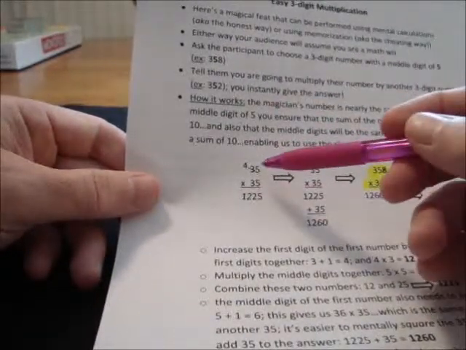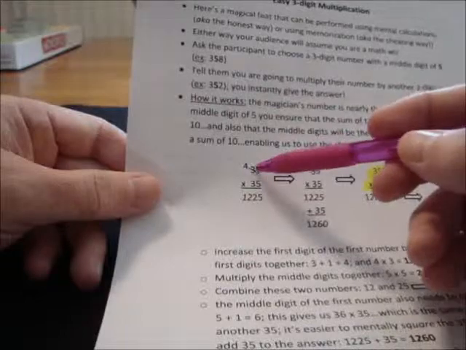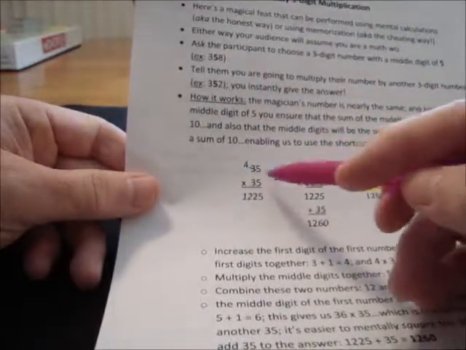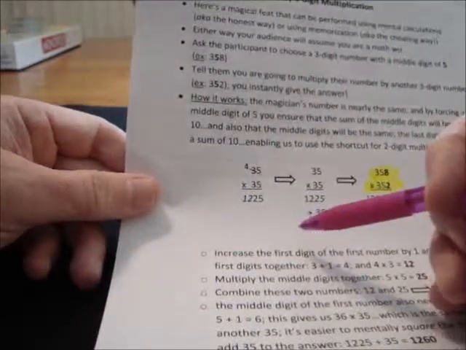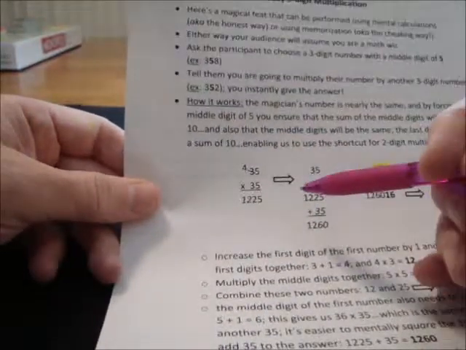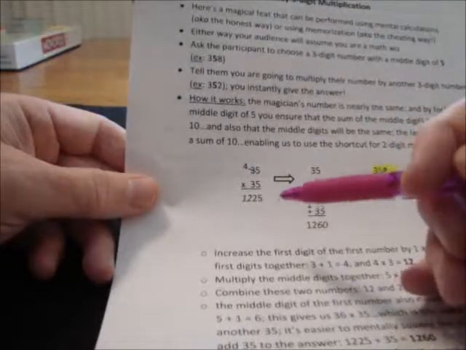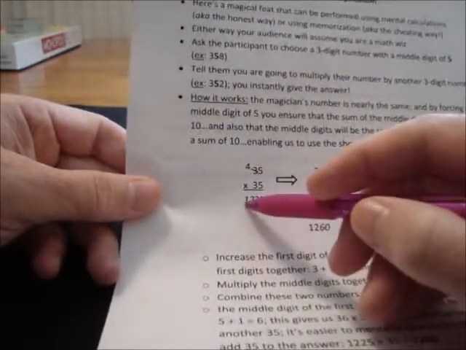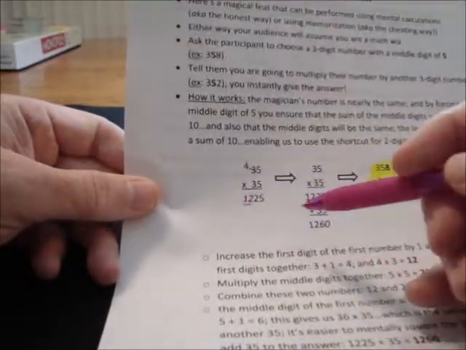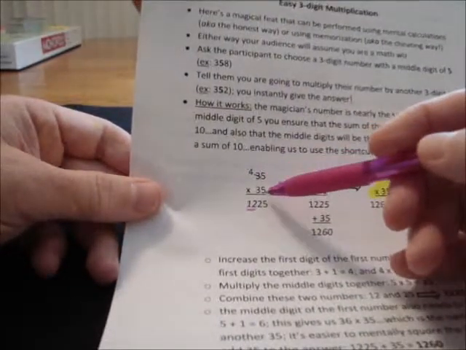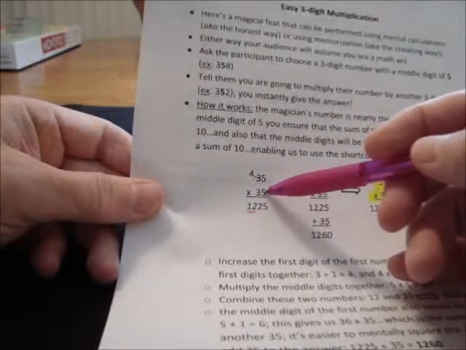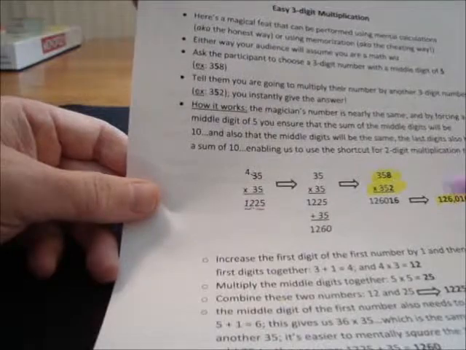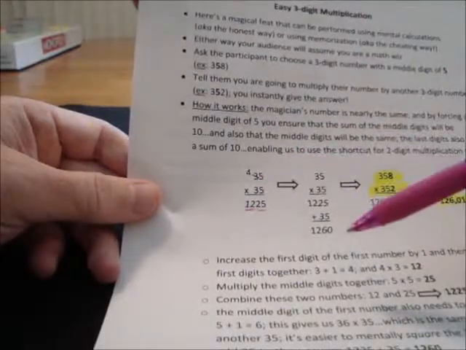So if it was 85 times 85, you would change the 8 to a 9. Now you're not changing both digits. Notice I only changed one of the 3s to a 4. Once I've done that, all I have to do in my head is multiply 4 times 3, which of course gives us 12, and then multiply the last two digits together. 5 times 5 gives me 25. And that would be the answer to 35 times 35.